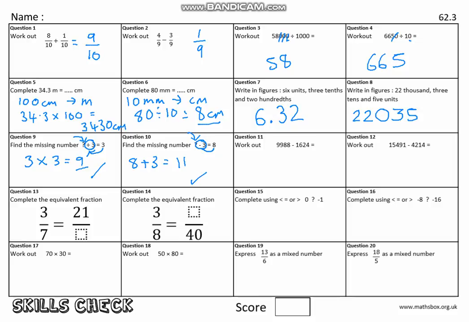Okay, next one then. So we've got 9,988, take away 1,624. So 4 from 8 is 4, 2 from 8 is 6, 6 from 9 is 3, and 1 from 9 is 8. Okay, so we should have 8,364 for that one.